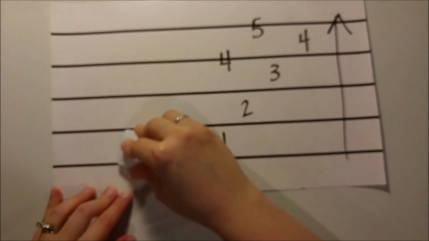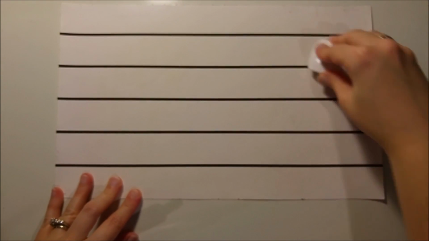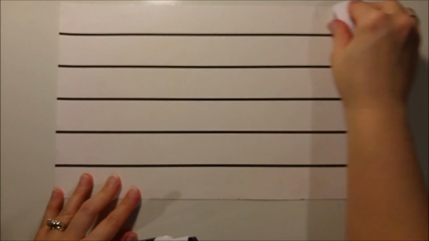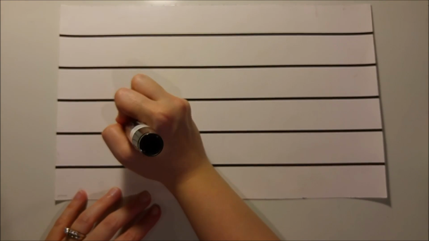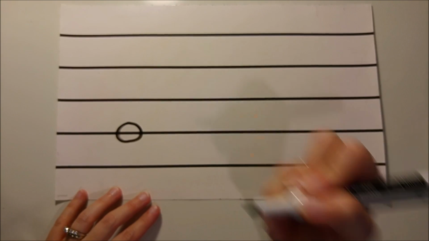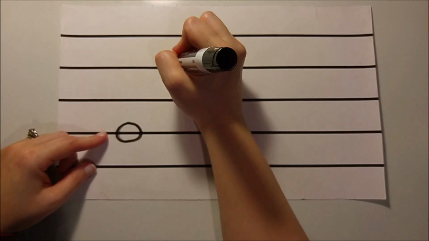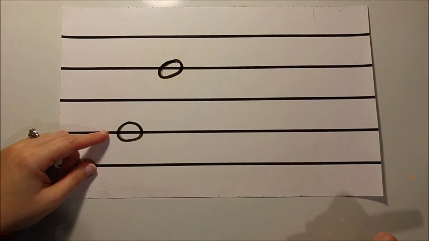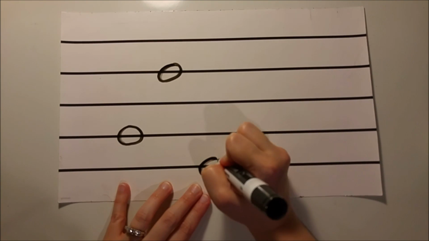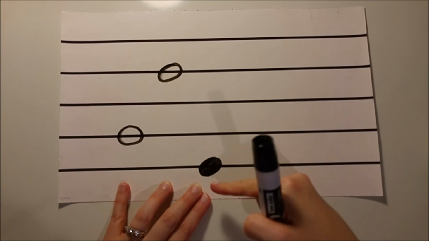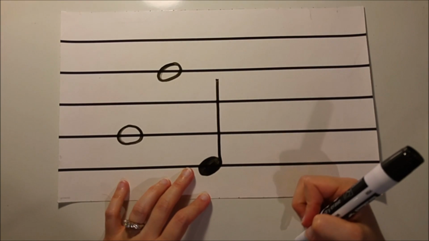Okay, so we have lines and we have spaces. Notes get drawn on these lines like this. This would be a whole note, right? Just the circle. See how the line goes right through the middle of that? Here's another whole note on a line. A quarter note on a line would look like this. See, the line went right through the middle, and then it's got its stem.